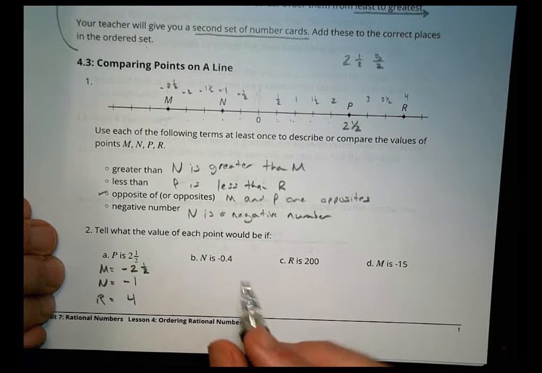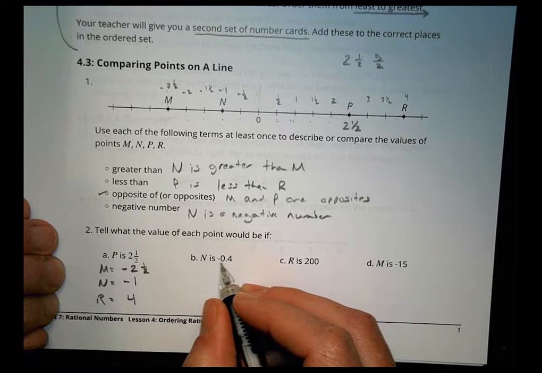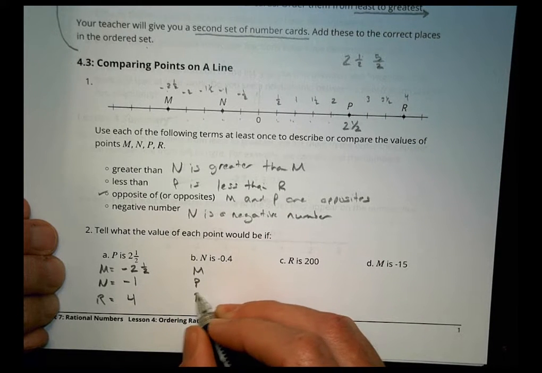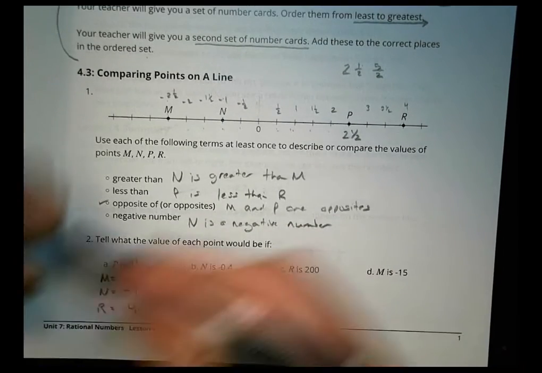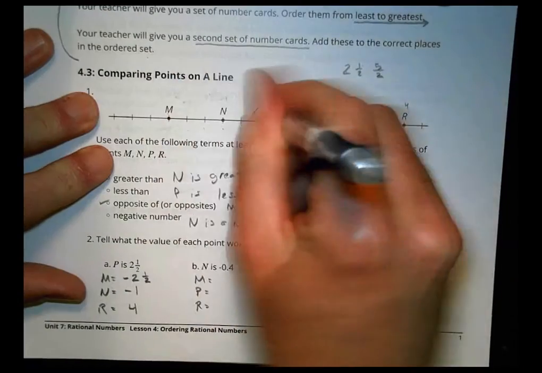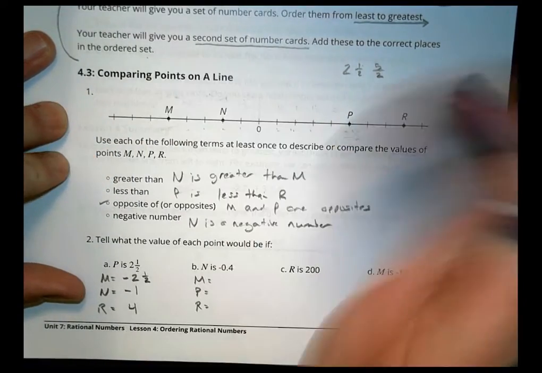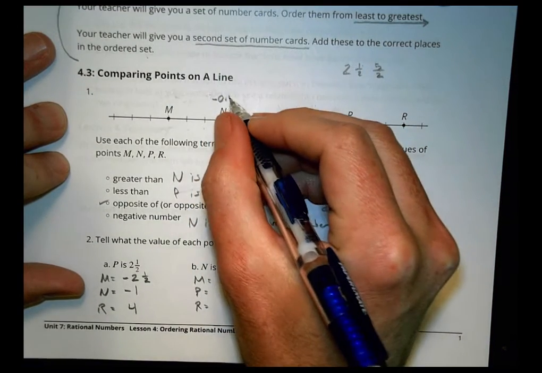All right, let's look at the next one. It says N is negative 0.4. So we want to find out M and P and R this time. Alright, so I'm going to erase these numbers because that's not the value I'm working with anymore. So I'm changing the scale, so to speak. And it says that N is at negative 0.4.